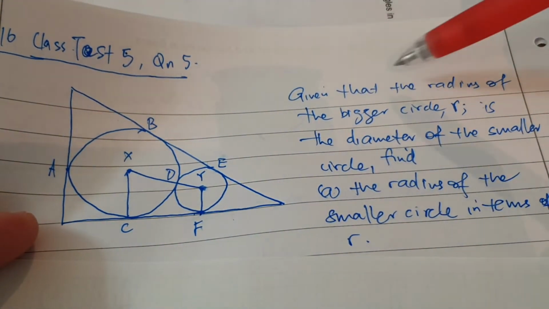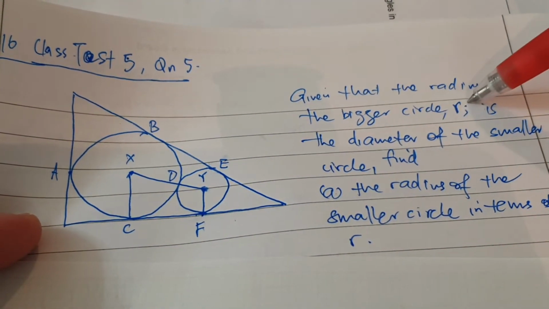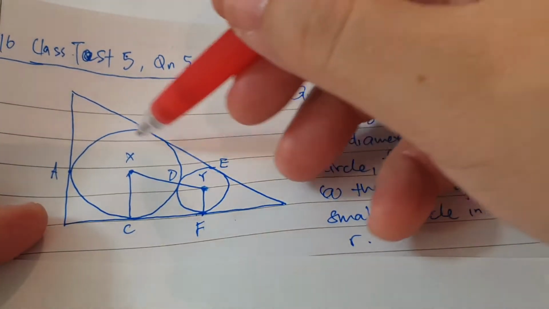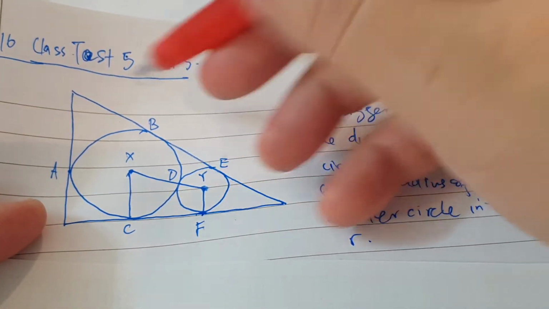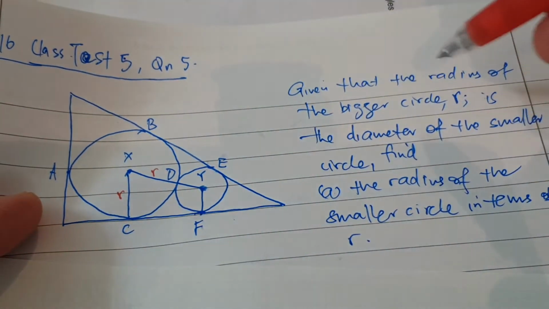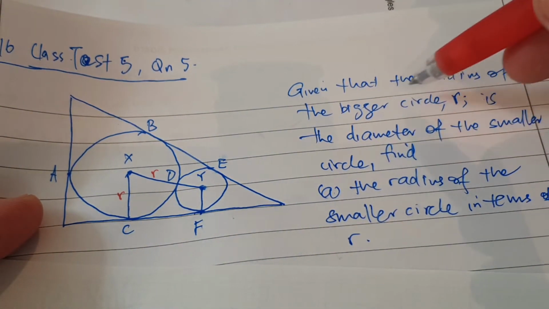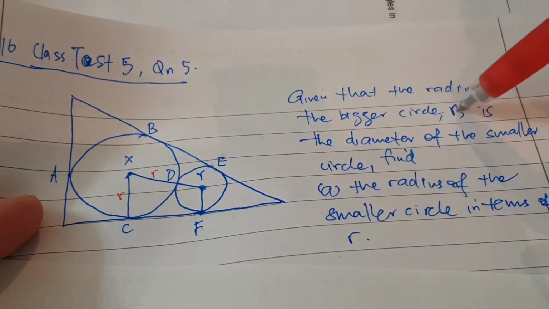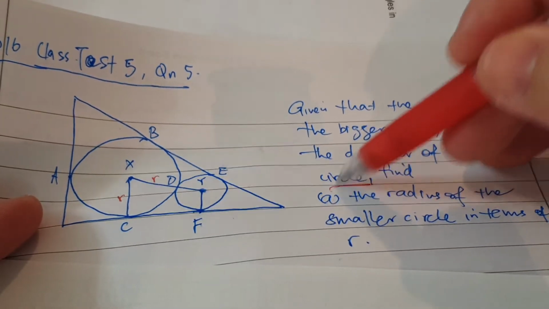Okay, you are given that the radius of the bigger circle is R. So there's one big and one small circle. This radius is R. If this is R, this must be R, right? Okay, then given that the radius of the bigger circle R is the diameter of the smaller circle.